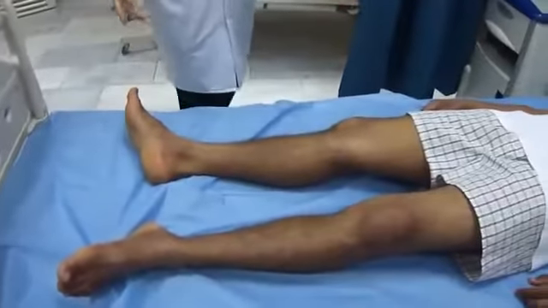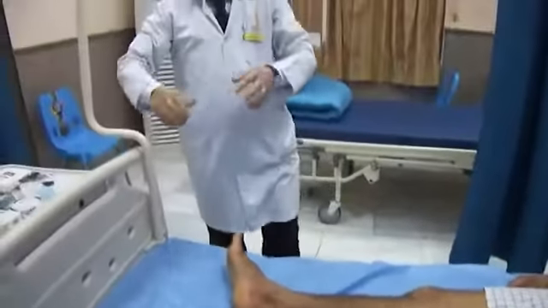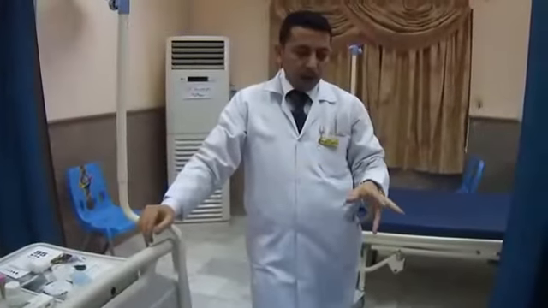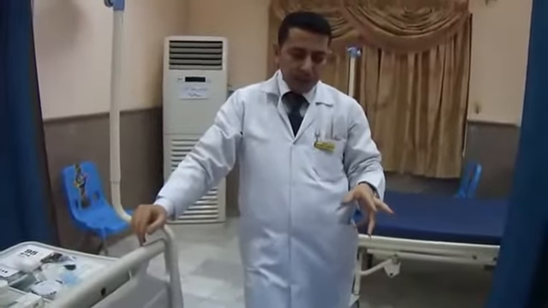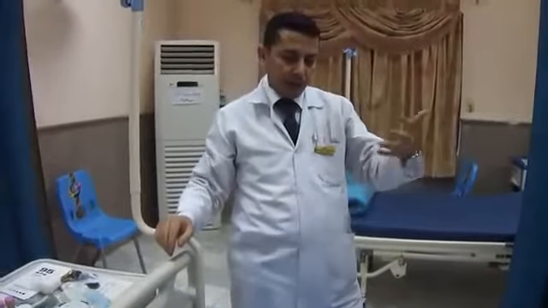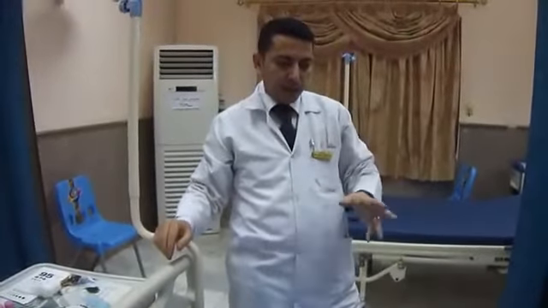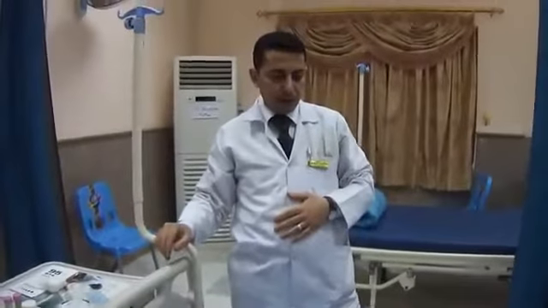Yes. Why this process? Why do we have to do this process at two speeds? Really, the abnormalities of the tone may take the form of hypertonia, that's to say an increase in the tone, and this hypertonia may take the form of spasticity or rigidity.